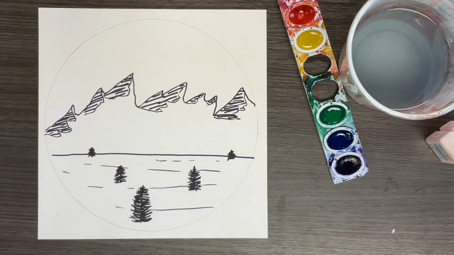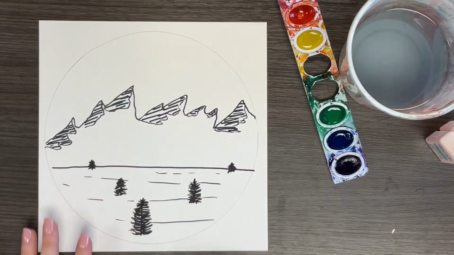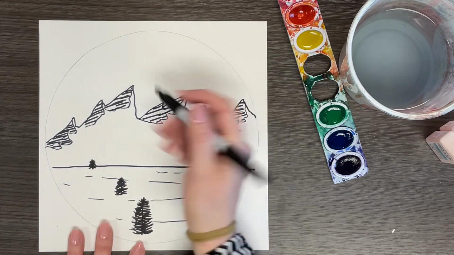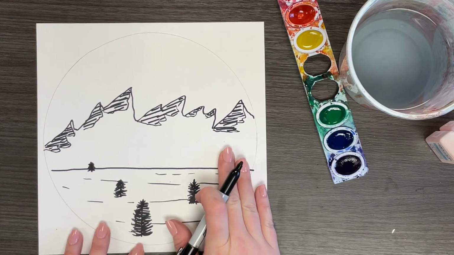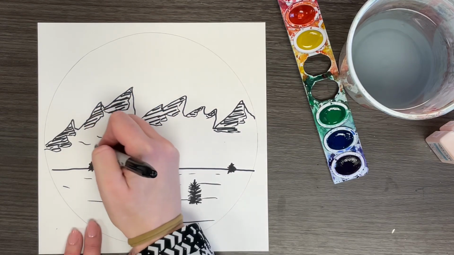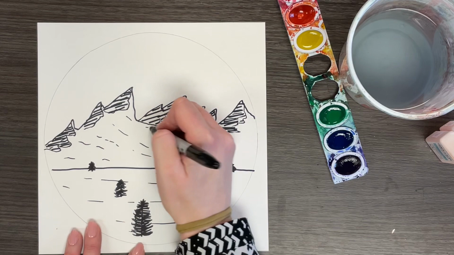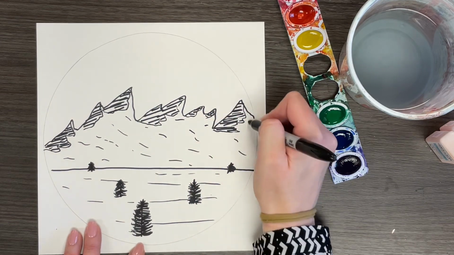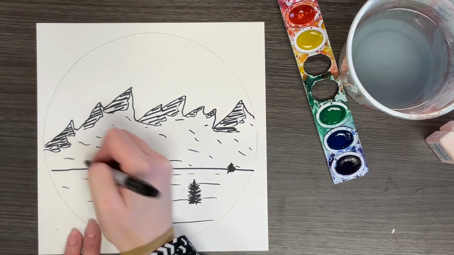Okay, so I have my drawing with my Sharpie all done here, except I did forget to add in my texture on my mountain range. You can see that it's pretty flat right here. So I'm going to go ahead and add some broken lines here, and that's just going to add some texture and show maybe some rocks in my mountain range here.